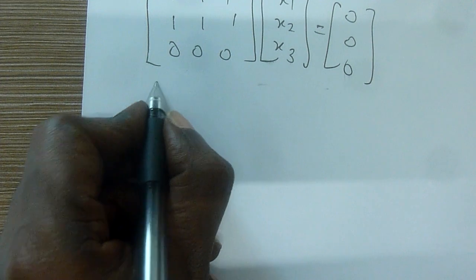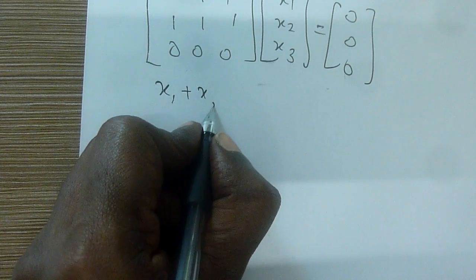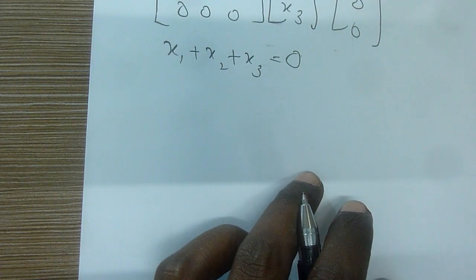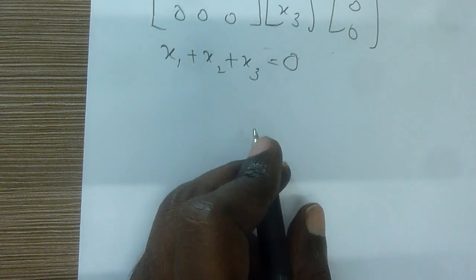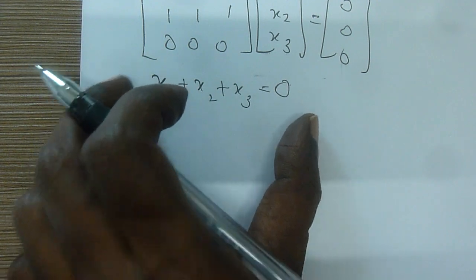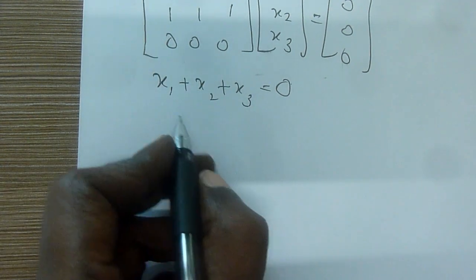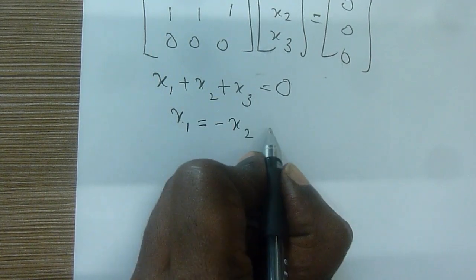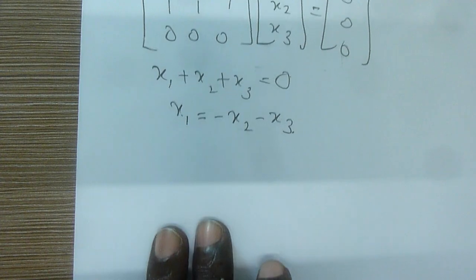You have only one equation, x1 plus x2 plus x3 equals to 0. How to sort this out? Please focus a bit, this part is very interesting. x1 can be represented with negative x2 minus x3.